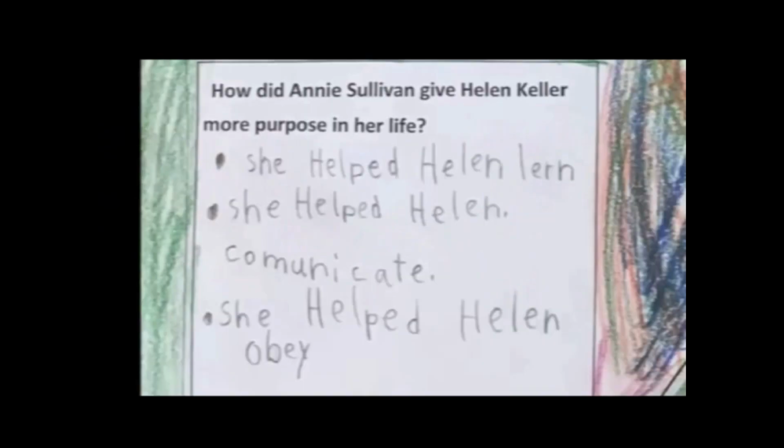Now, what you're doing is you're really peeling the onion, as I say, going down deep and saying, let's grab hold of God's view of all of this. I love it. How about the area of purpose? How did Annie Sullivan give Helen Keller more purpose in her life? So how long did this lesson take? They broke into groups, and then each group shared a little bit, and then we wrote together their box. Okay.